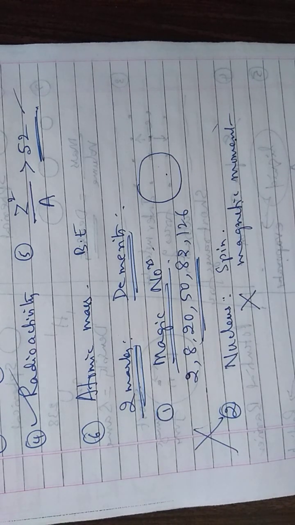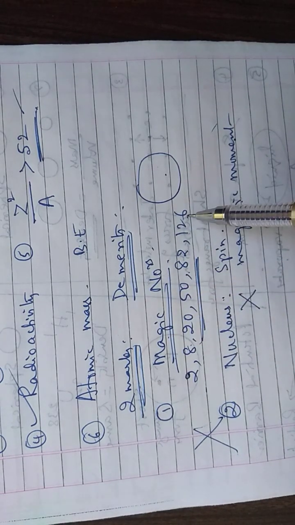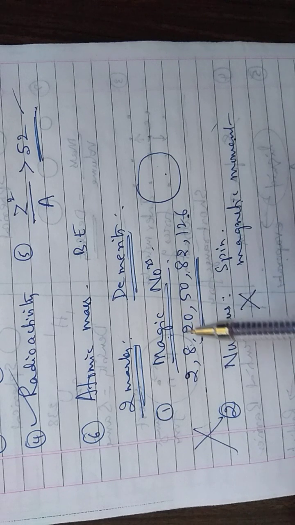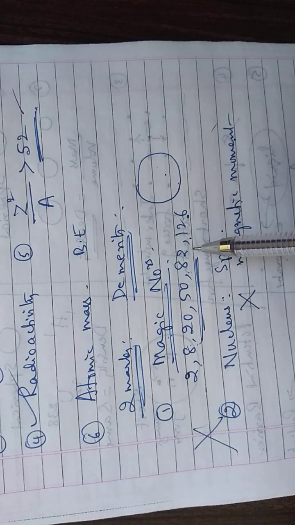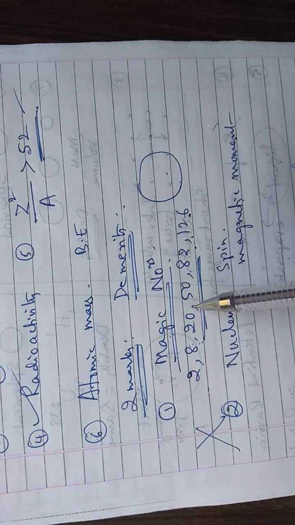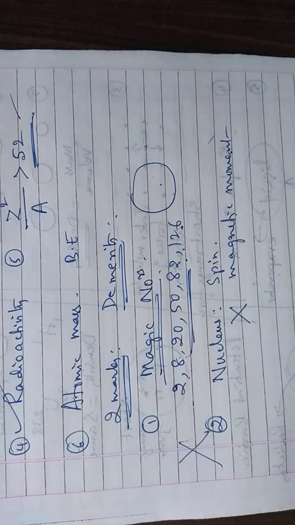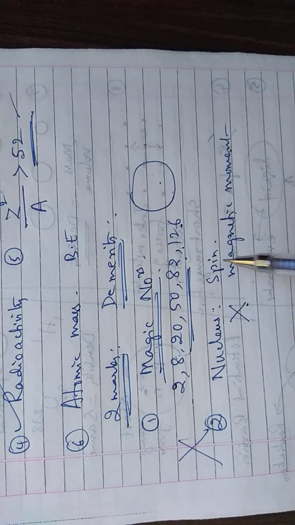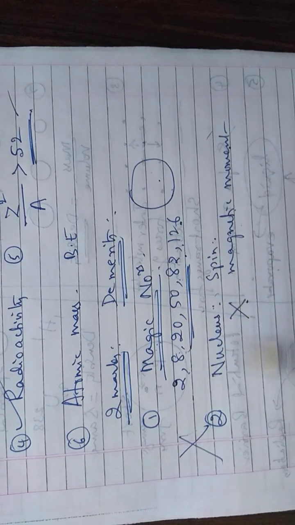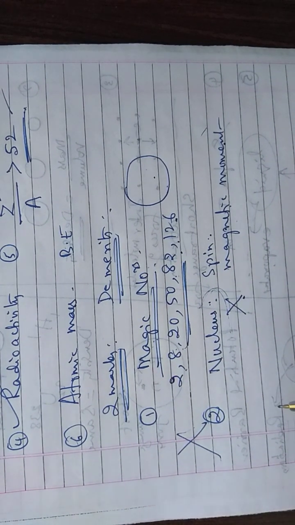The next model is the shell model. The shell model can explain the magic numbers easily. Why a nucleus containing these particular magic numbers is said to be more stable can be explained by making use of the shell model. But the liquid drop model could not explain the magic numbers, and it could not explain the spin momentum and magnetic momentum, their detection and measurement, in the case of the liquid drop model.